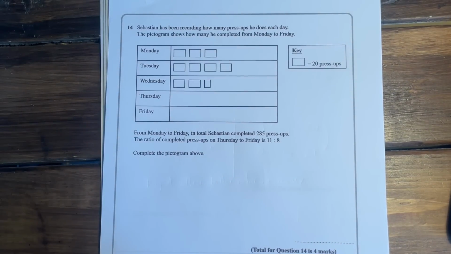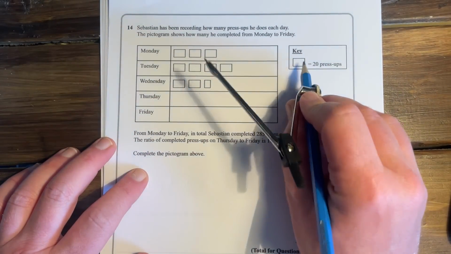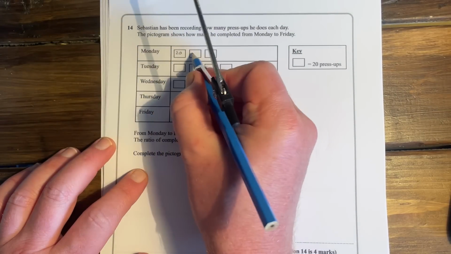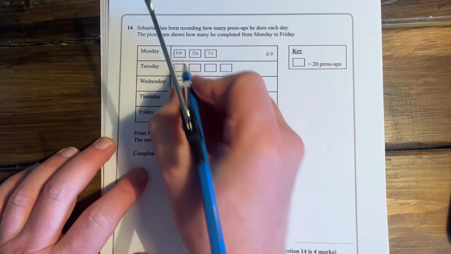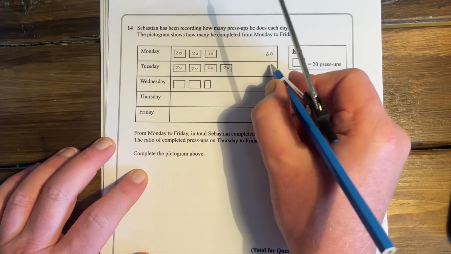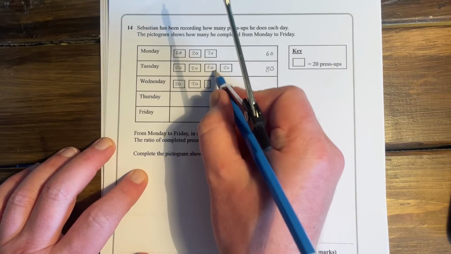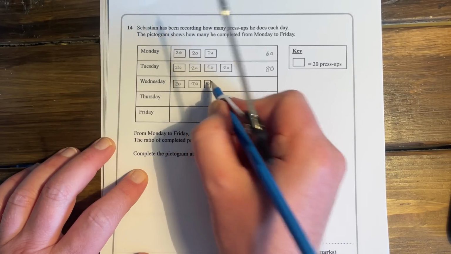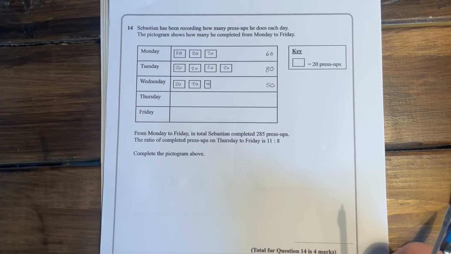Well, first of all, let's figure out, we've got 20 press-ups is worth one rectangle, so 20, 20, 20. I'm going to say he's done 60 on Monday. 20, 20, 20 and 20. Then he's done 80 on the Tuesday. 20, 20. Now this is half the size of that, so that's 10 in there. So that would be 50 press-ups on the Wednesday.